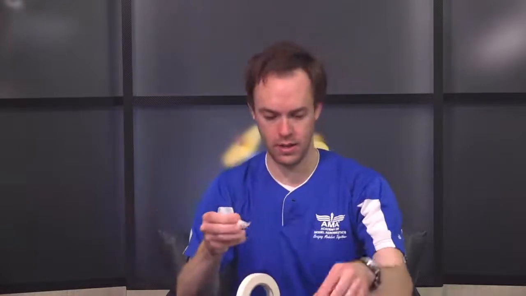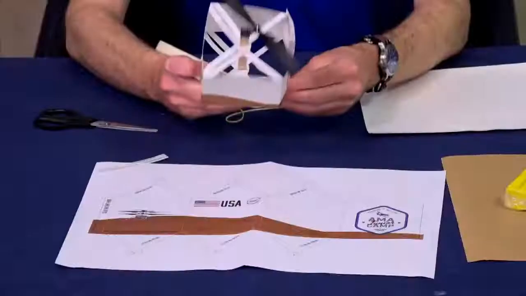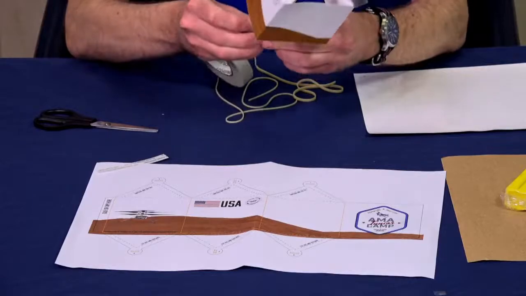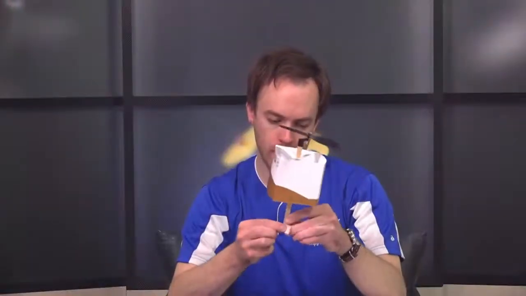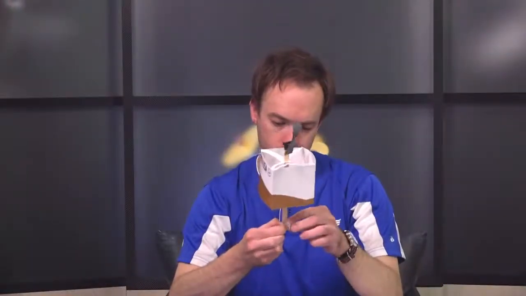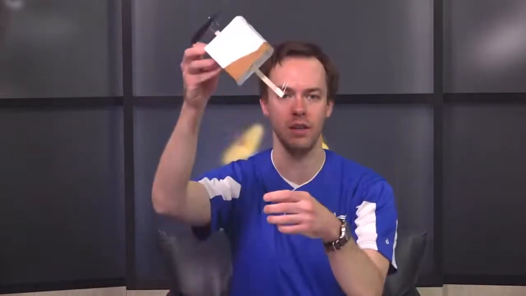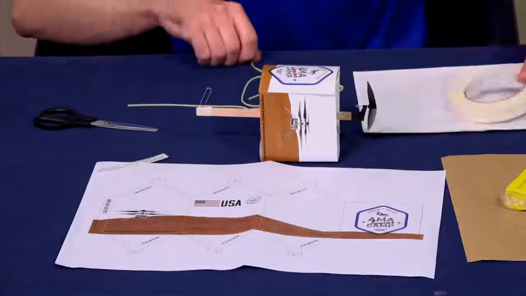but make sure that it's a good and solid connection. All right. So that's what I'm going to do right here. I'm going to wrap that tape around and get it on my motor stick. And there we go. All right, now it's time to put our rubber motor on the helicopter.